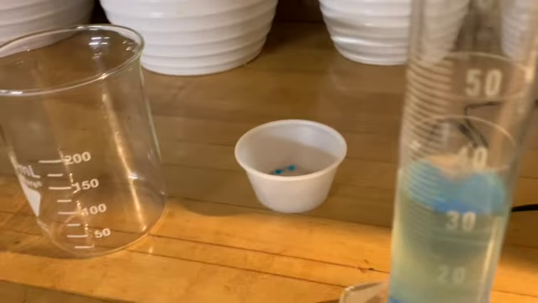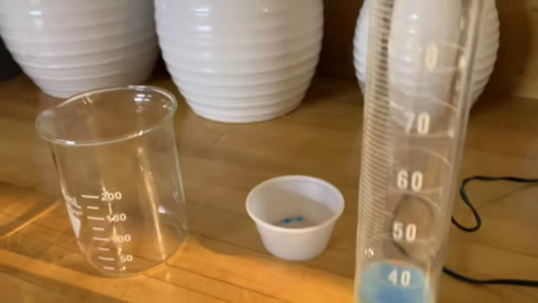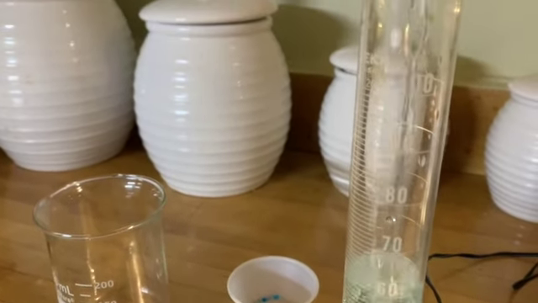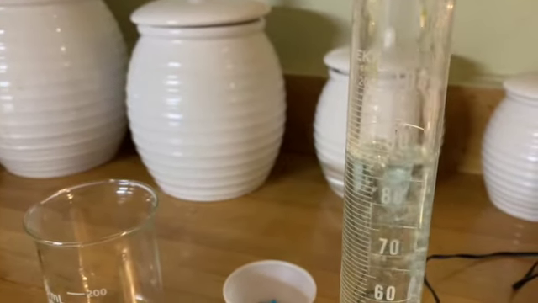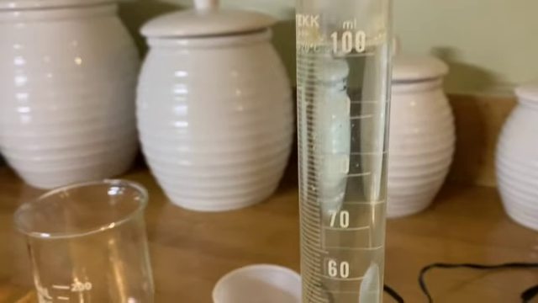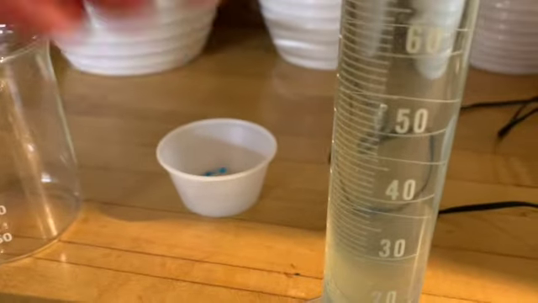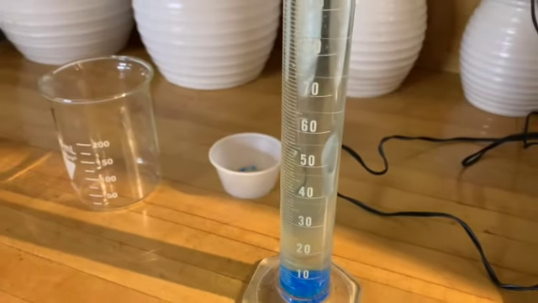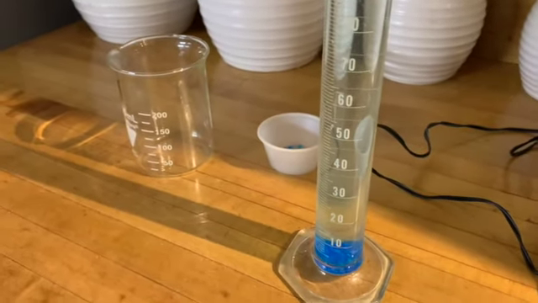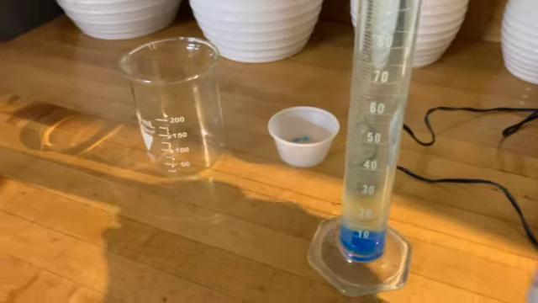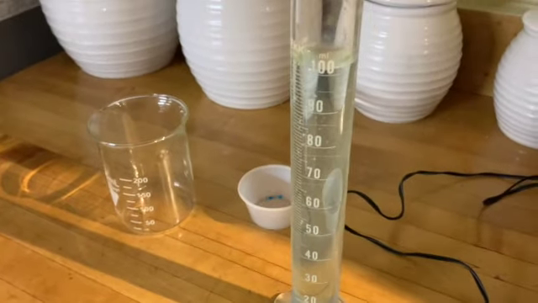I'm going to fill this up till I get to that 100 mark, and I slow down right at the end, and then there we go. So we have the proper volume. If I give this time, this will all dissolve in that water because it is very soluble, it's just taking a minute. And that is how you would make a solution if you were starting with your solid solute.